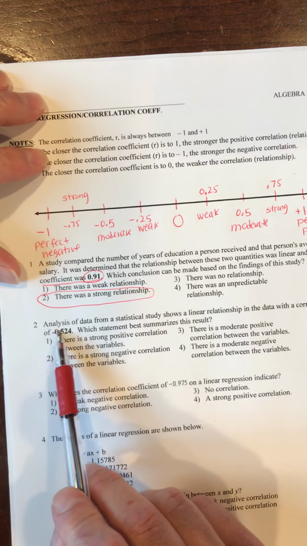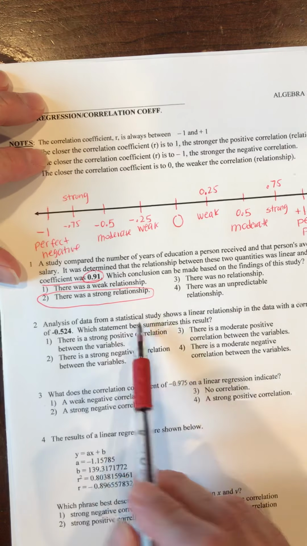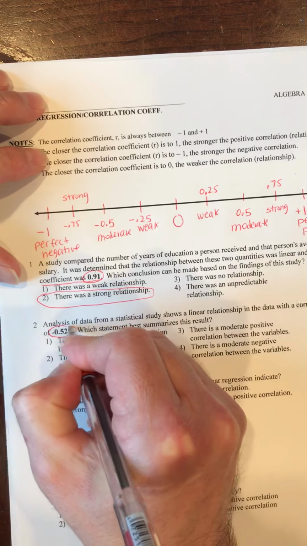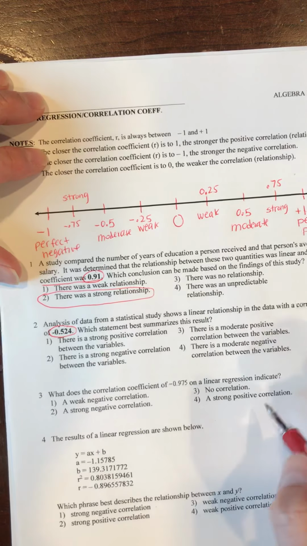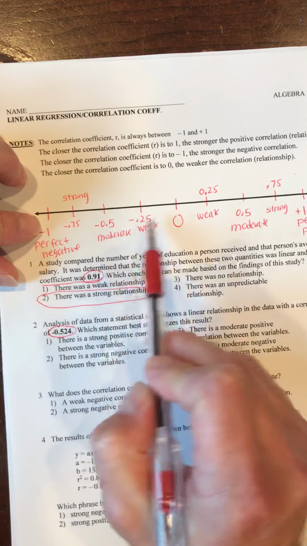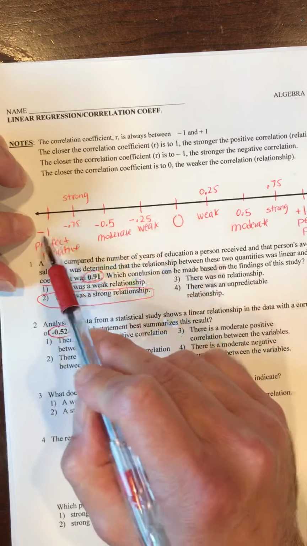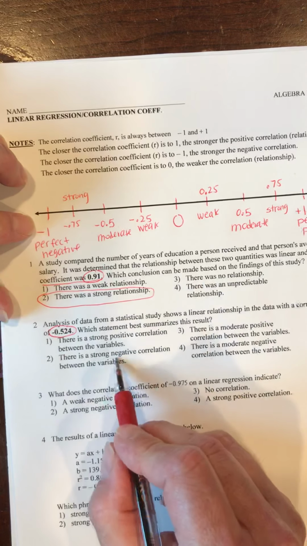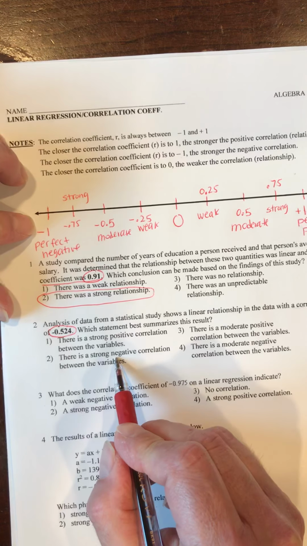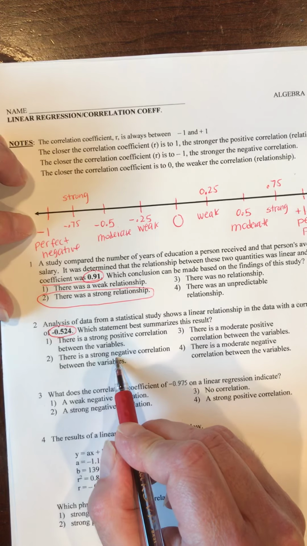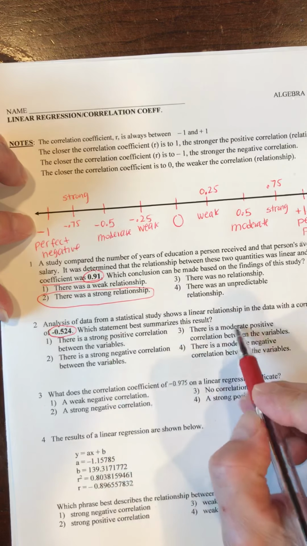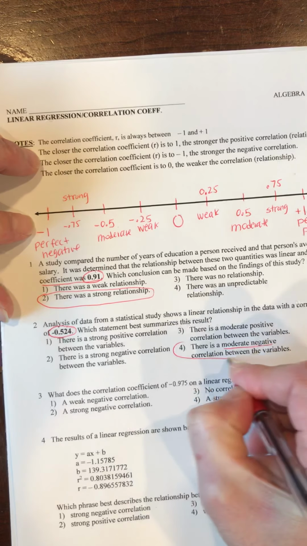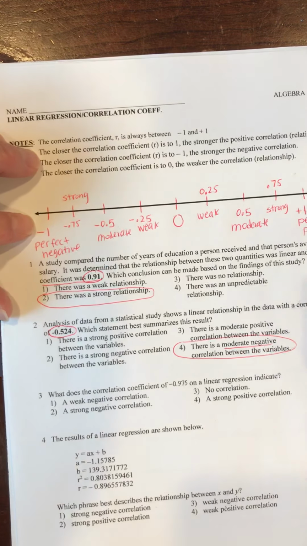Number 2, analysis of data from the study shows that the correlation coefficient is -0.525. -0.5 is halfway between 0 and -1, so that's moderate. So strong positive, that's wrong. Strong negative, that would need to be -0.9 or -0.8. Moderate positive. Finally, moderate negative. That's the right answer.